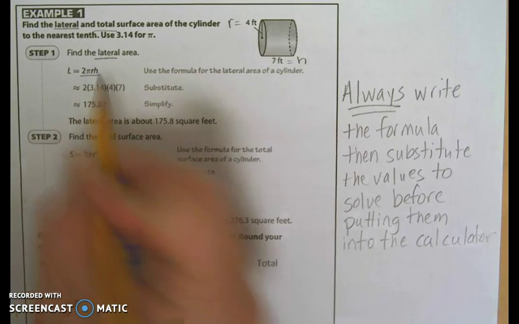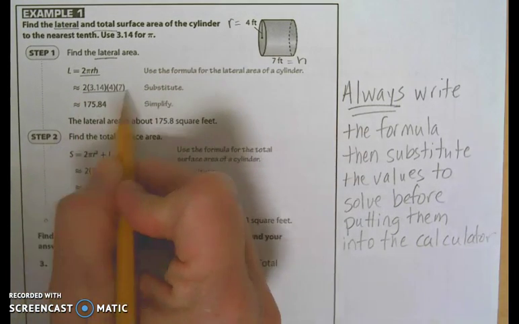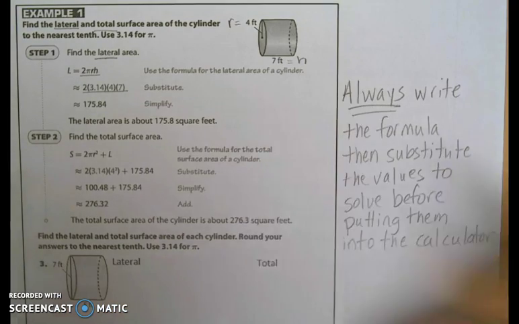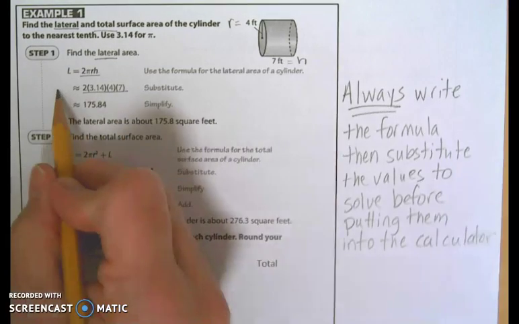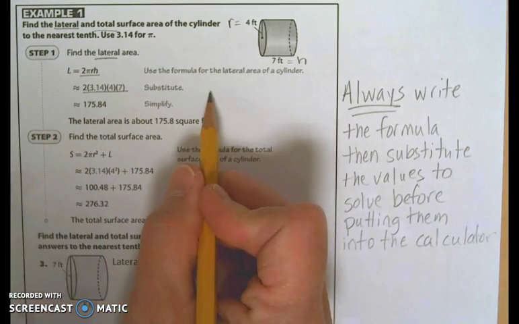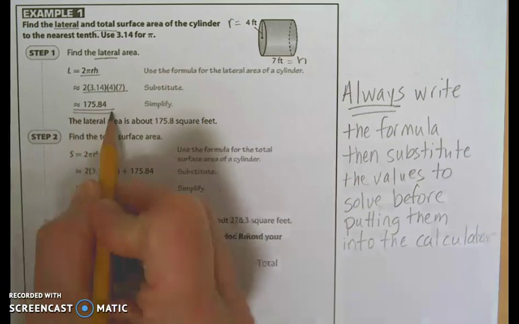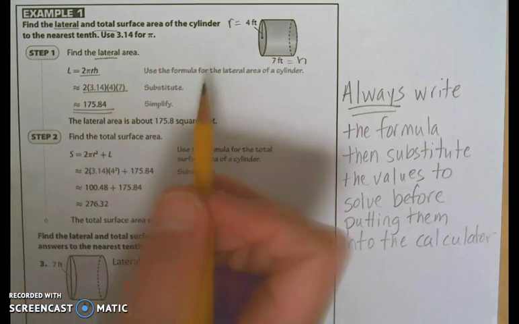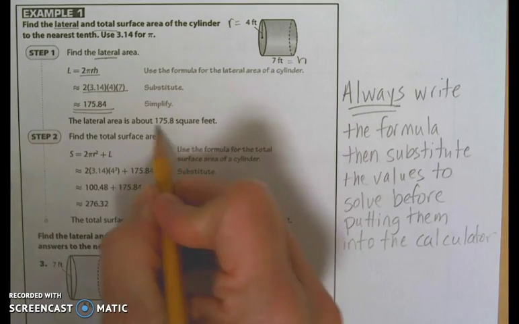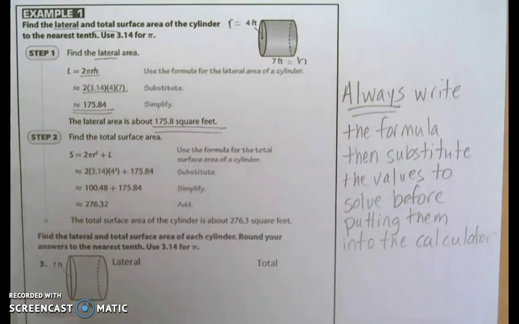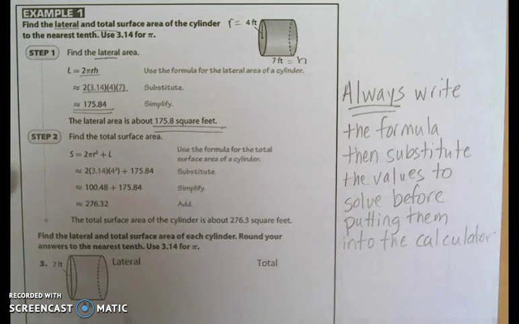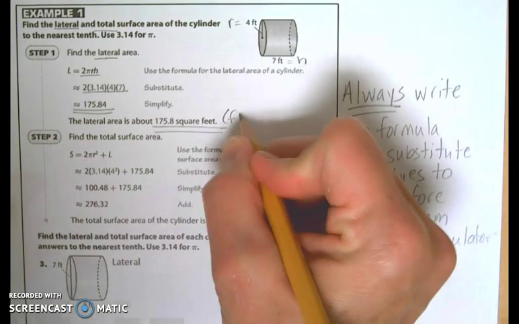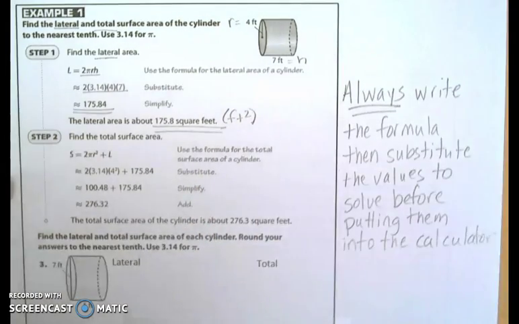Take your formula, substitute in the values from your figure, put this entire thing into the calculator, and round your answer to the nearest tenth to get 175.8 square feet.